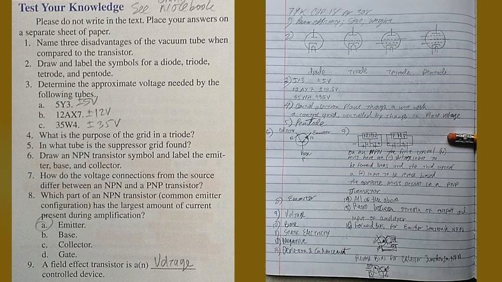Question 3. Determine the approximate voltage needed by the following tubes. A, 5Y3. The answer for that one is plus or minus 5 volts. For B, 12AX7, plus or minus 12 volts. C, 35W4, plus or minus 35 volts. Remember that the voltage is denoted by the first 1 or 2 digits of the part number.